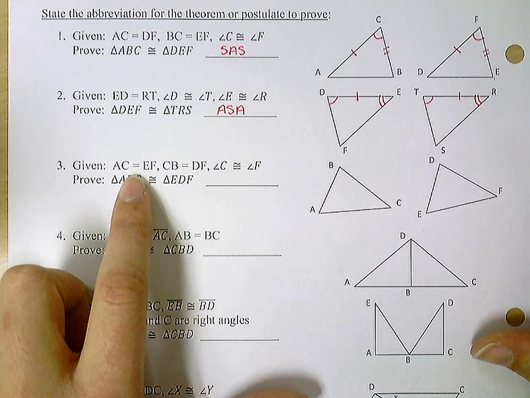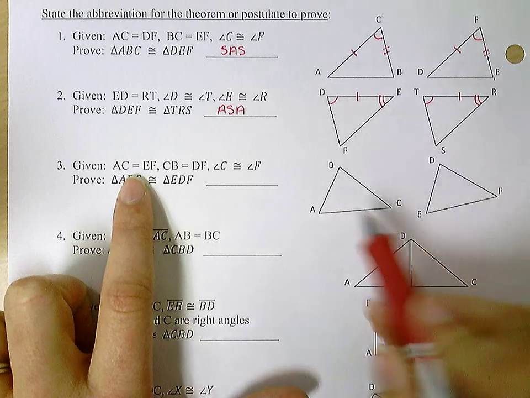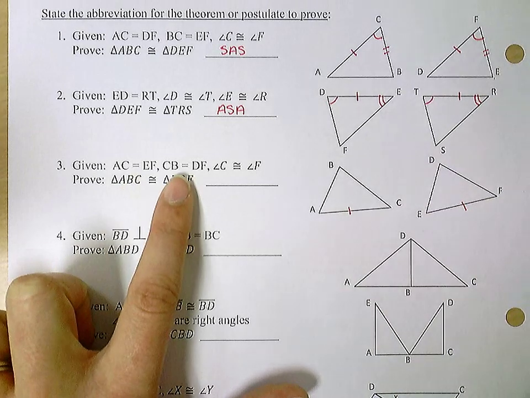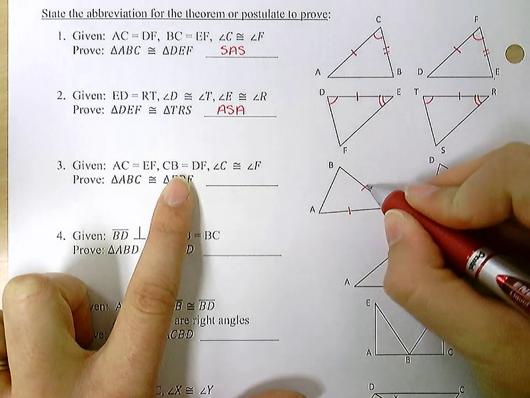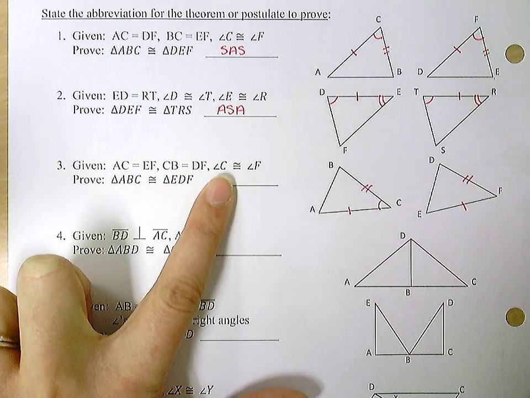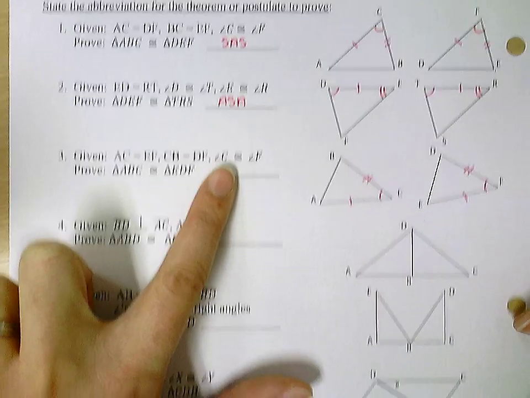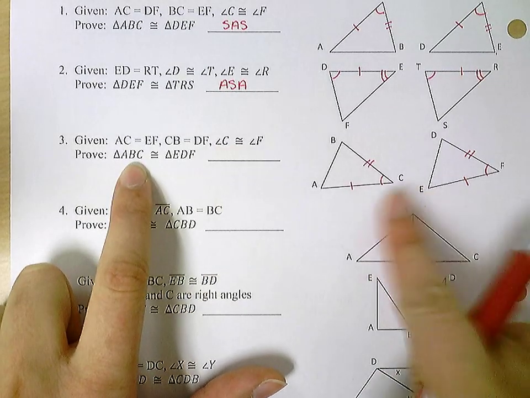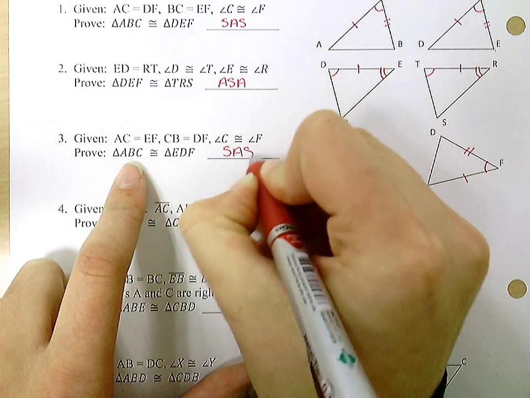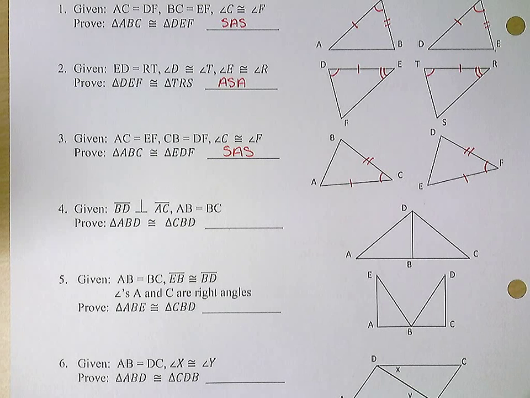Okay, so again, we have our given information. We want to label our triangles. AC is equal to EF. CB is equal to DF. And angle C is congruent to angle F. Why would my 2 triangles then be congruent? Which one? Say it louder. Side, angle, side. By side, angle, side. Good.